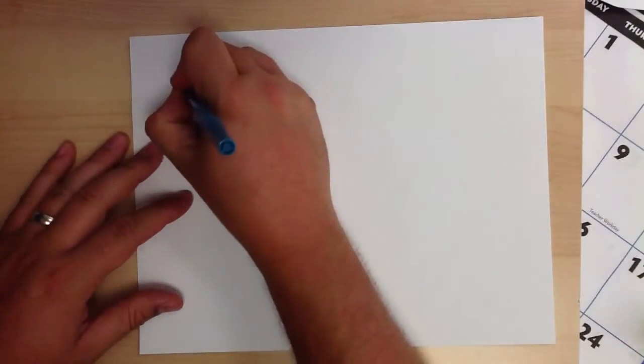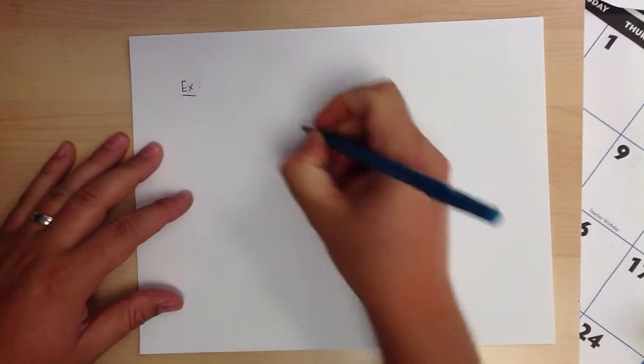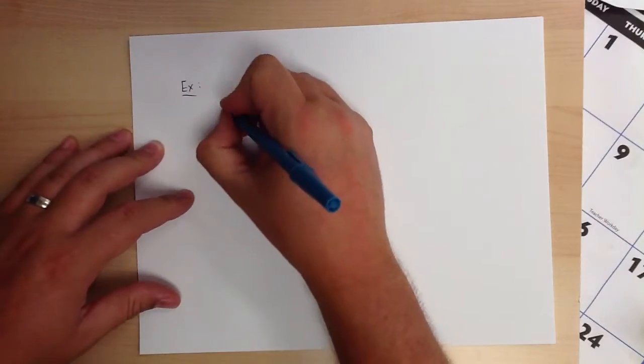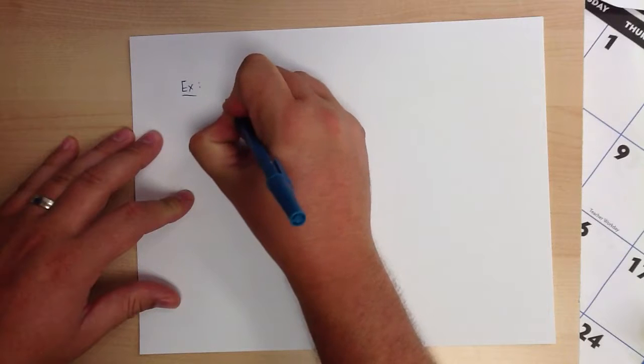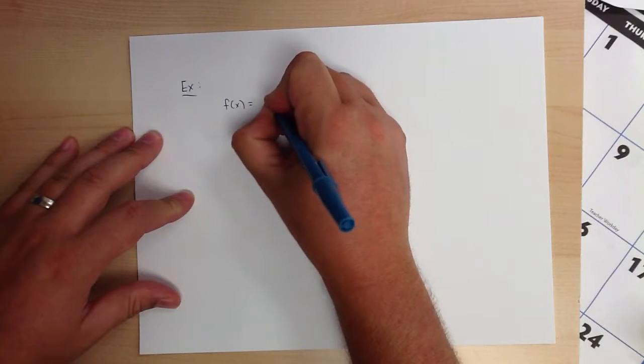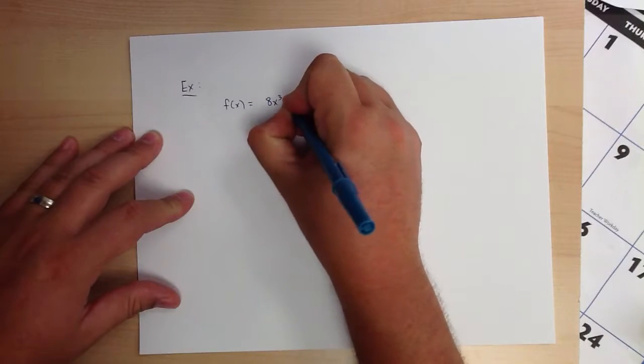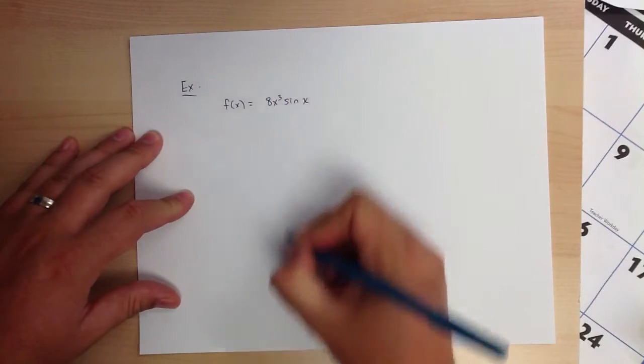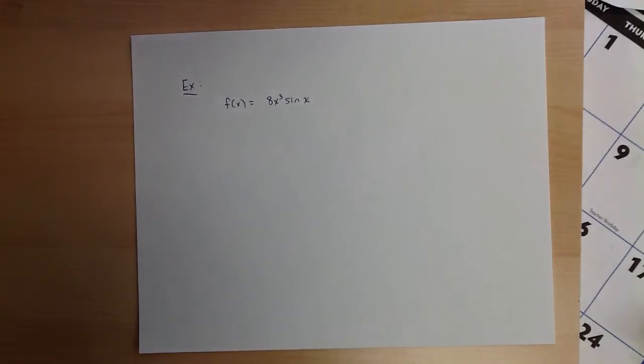Let's throw a little trig into this one. So here's an example with trig. Not much with trig so far, but we're going to try. Let's say I have f of x equals 8x cubed sine of x. Okay? Can you imagine doing this with definition of derivative? It'd be terrible. Okay? And so we're going to use our product rule.